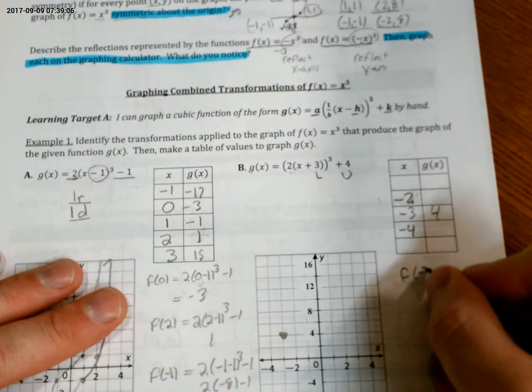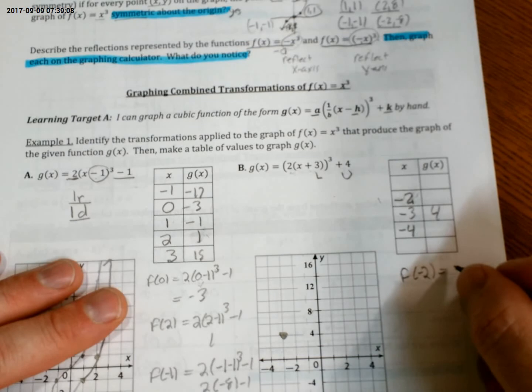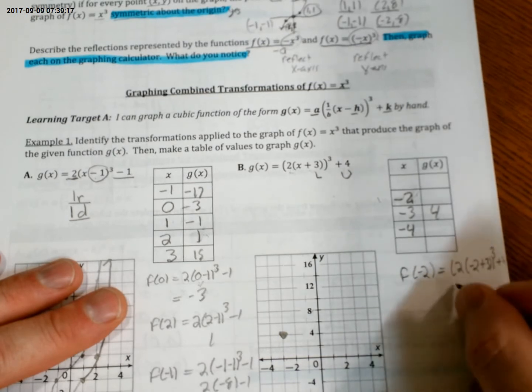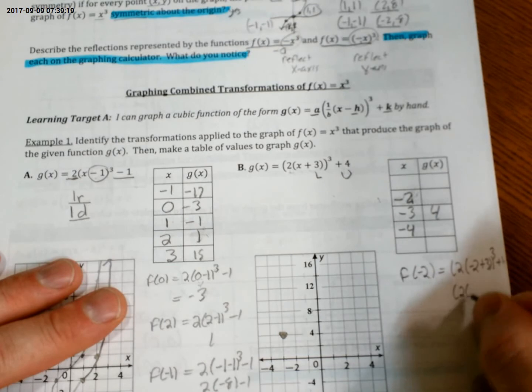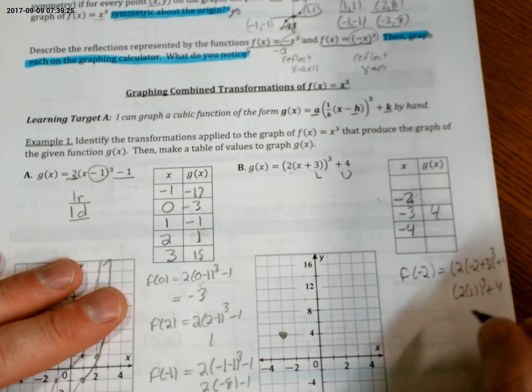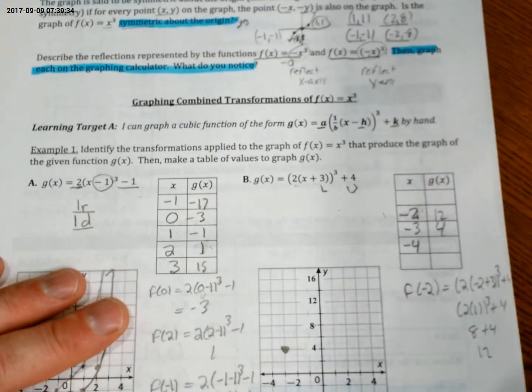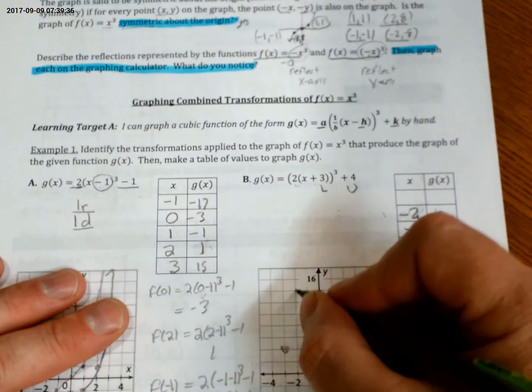F of negative 2 equals, we got 2 times negative 2 plus 3 cubed plus 4, which is 2 times 1 cubed plus 4, which is, what do we got? 2 times 1 cubed is 8 plus 4, which gives us 12. So negative 2 gives us a 12 output. Let's go ahead and put that on here, right here.